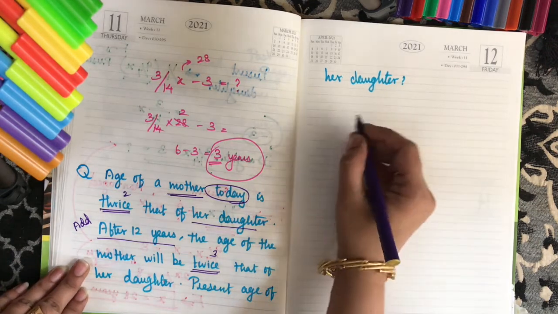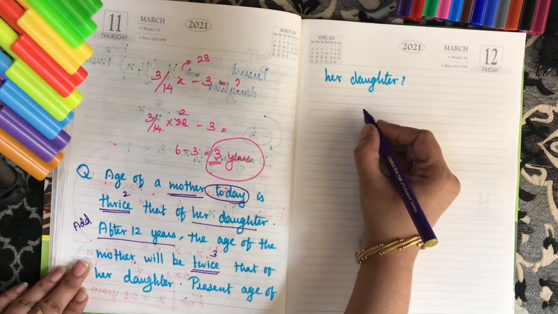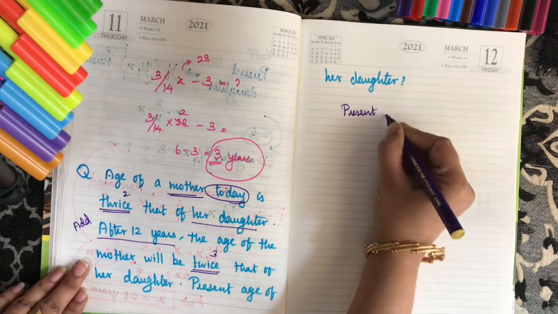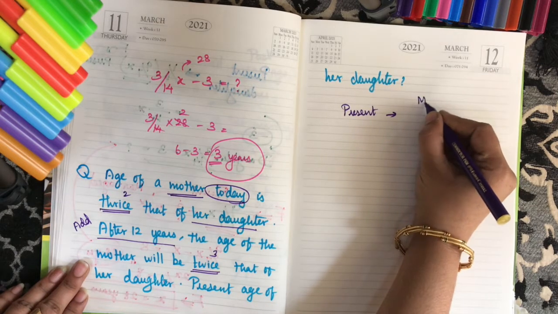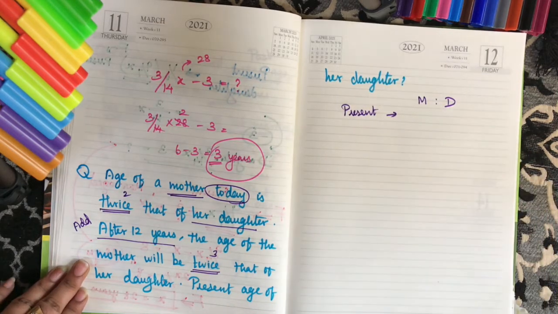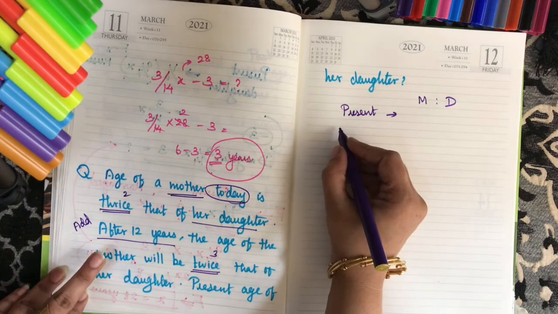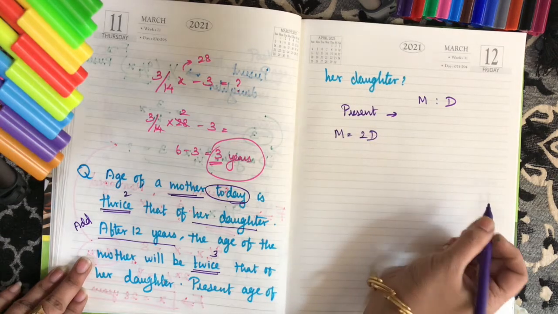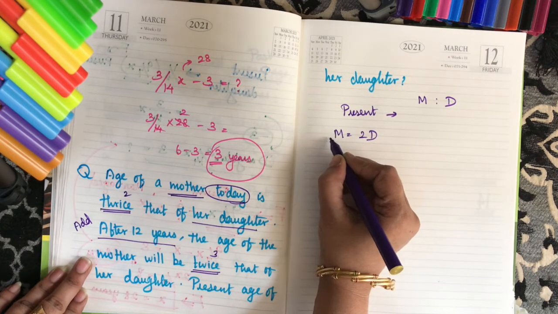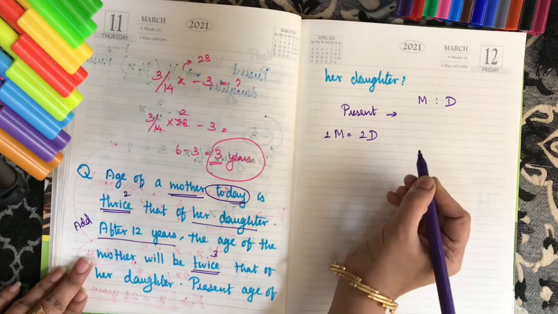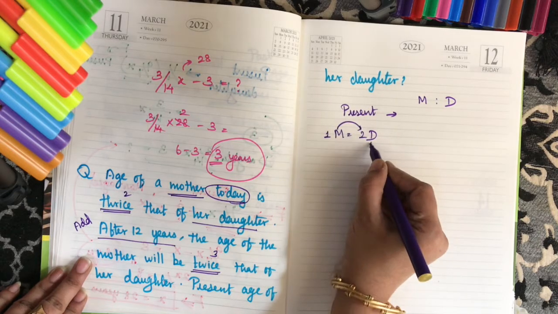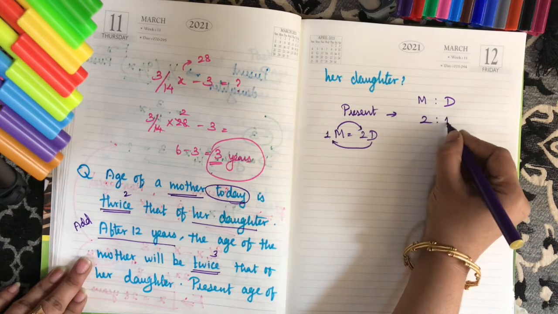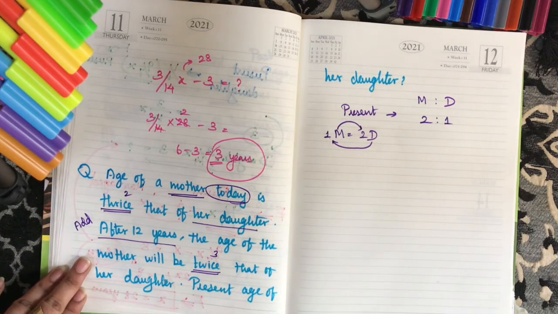So first let me form the relation. So present, mother is to daughter. Yeah, so presently they have said mother is twice that of daughter. So if there is no number means we have to put 1. So I can easily tell the ratio mother is 2 and the daughter is 1. 2 is to 1. Fine, it's finished.